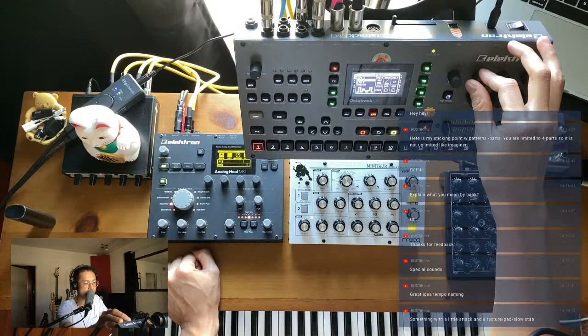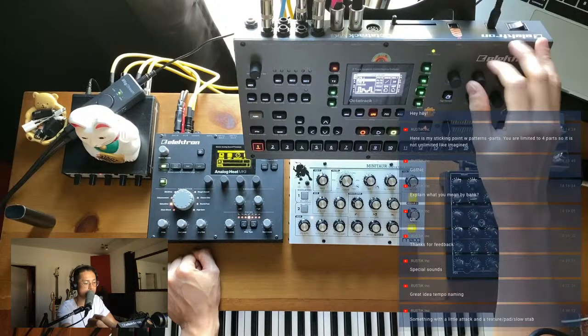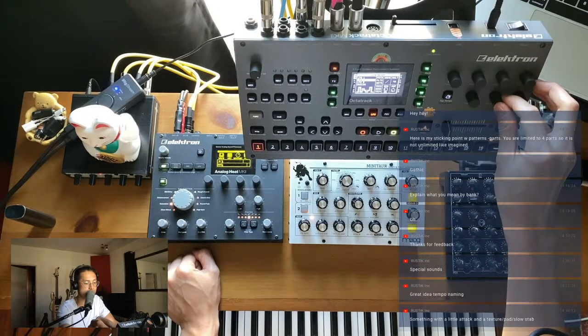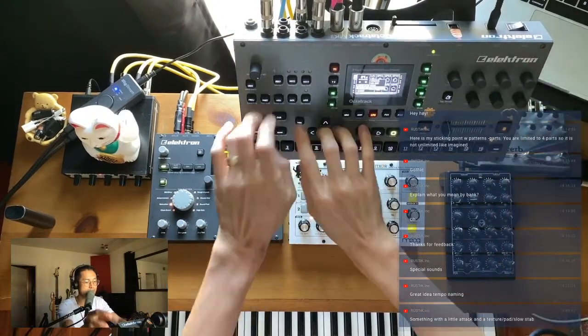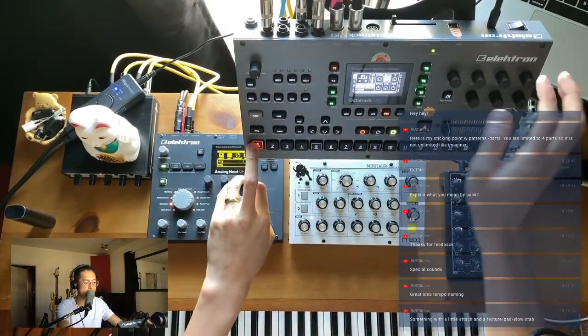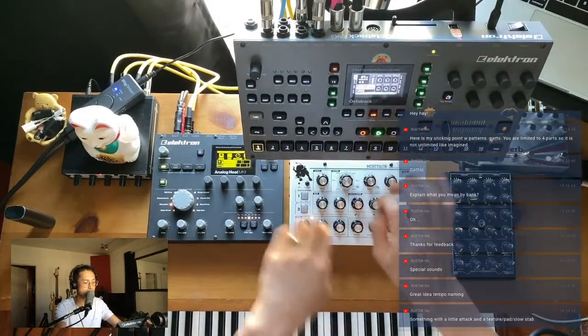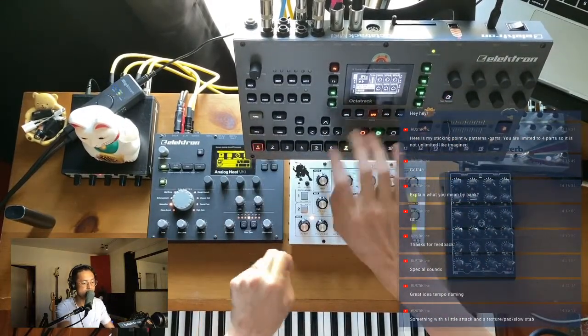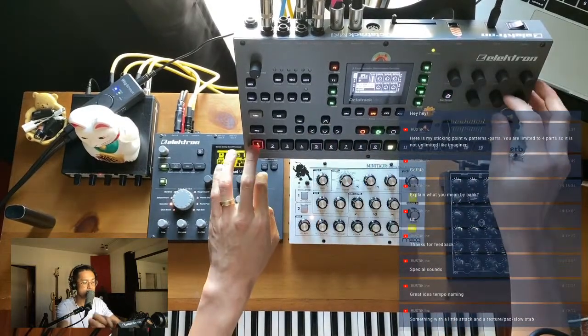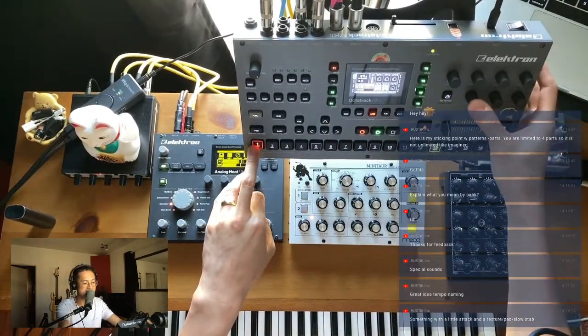Trusty old filter LFO. There. Wrong LFO. Fun, nonetheless.